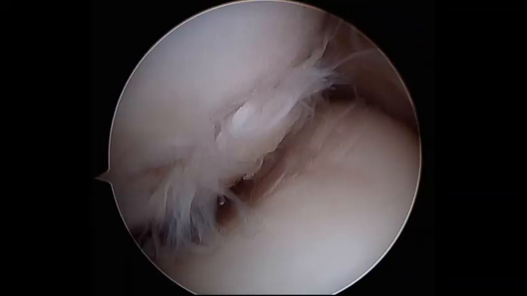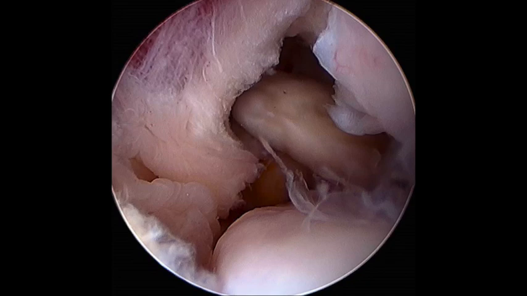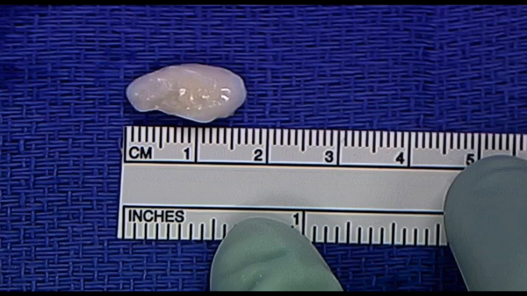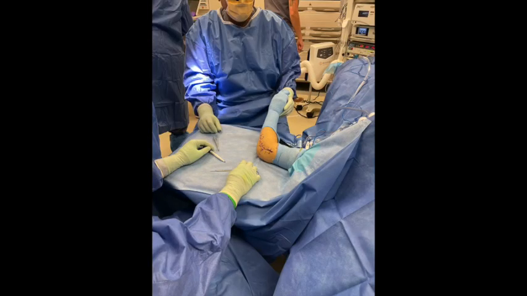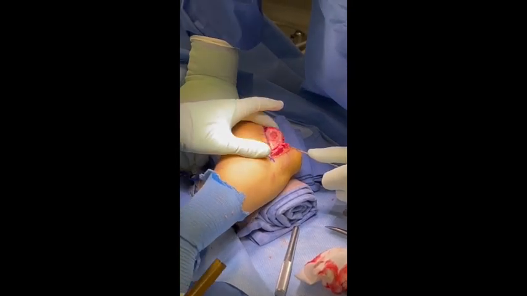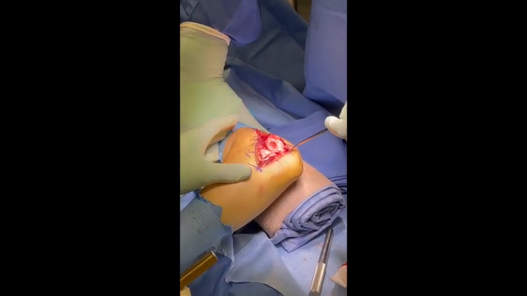The capitellar lesion was visualized and a large loose body was removed from the posterior lateral recess. The patient was then sterilely dressed and drapes were taken down. She was transitioned to a supine position with the operative extremity exposed on a hand table, and a large extensile lateral approach using an extensile Kocher approach was performed.